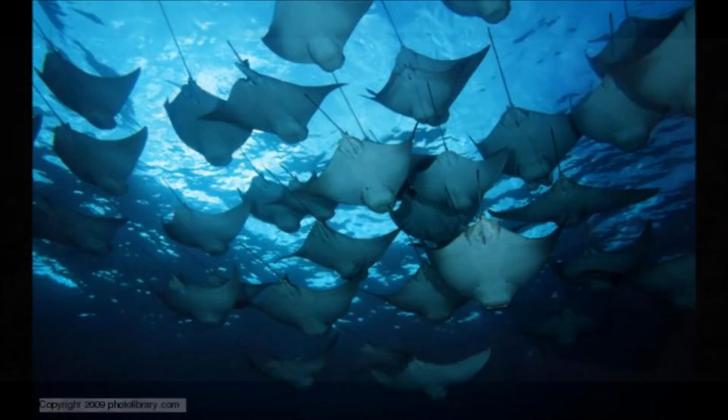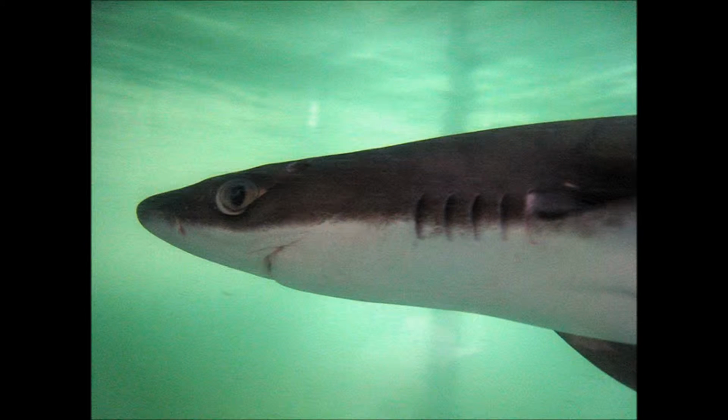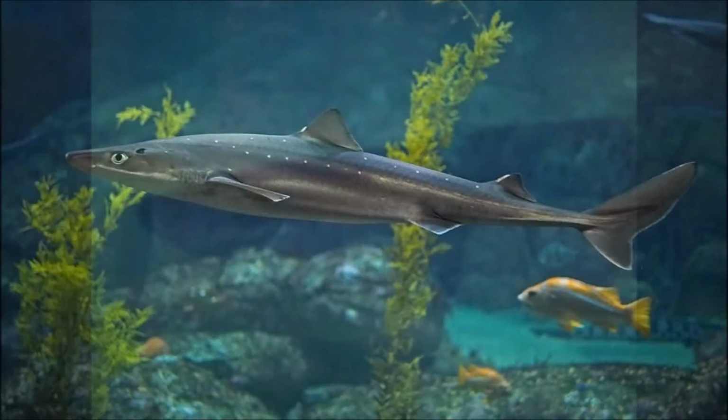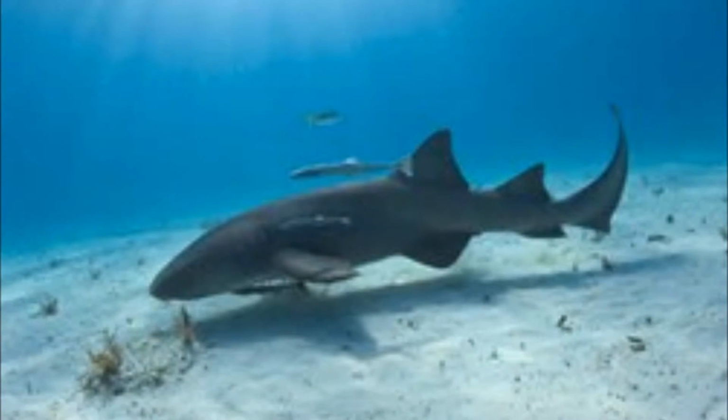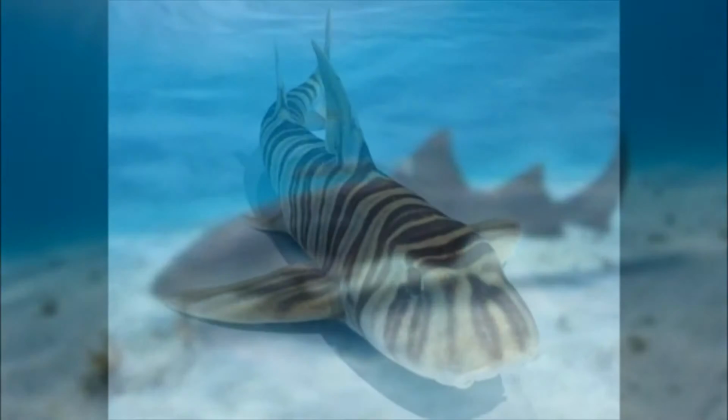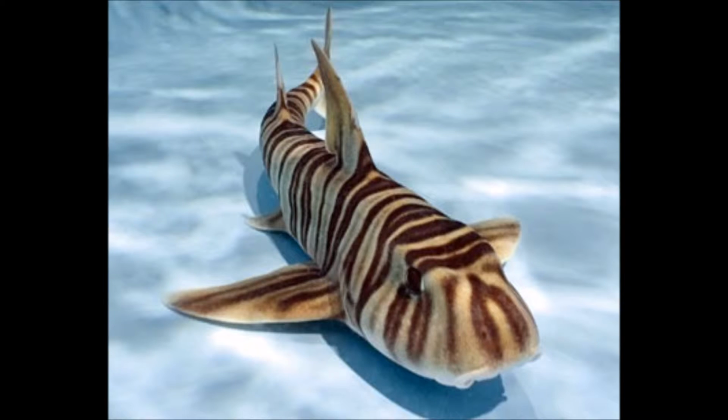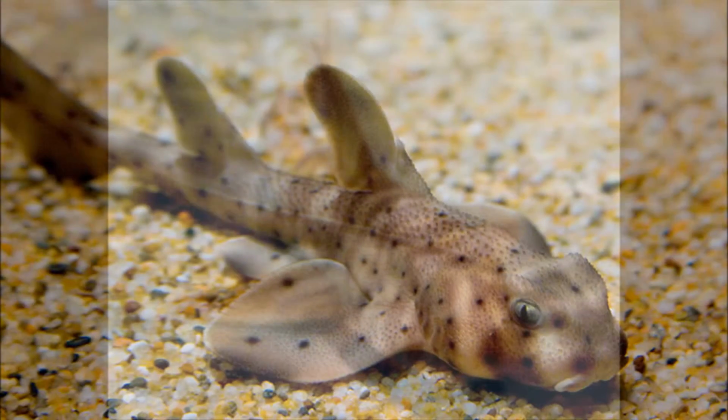Rajiformes disperses into Rajoidea and progresses to Rajidae, also known as skates, then to Raja eglanteria. Orectolobiformes divides into Ginglymostomatidae, or nurse sharks, next to Ginglymostoma, and then to Ginglymostoma cirratum. Heterodontiformes divides into Heterodontidae, or bullhead sharks, then to Heterodontus, and lastly to Heterodontus francisci, or horn sharks. Carcharhiniformes breaks down into Scyliorhinidae, or cat sharks, and Carcharhinidae, or requiem sharks.